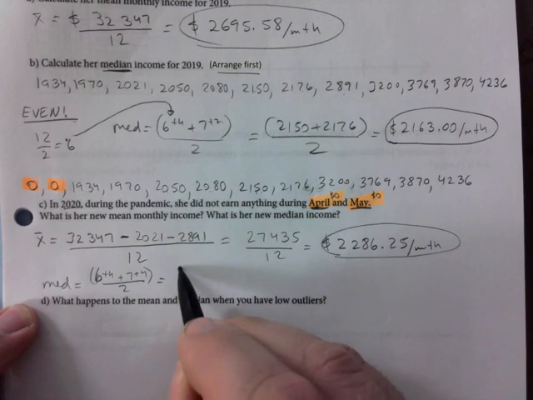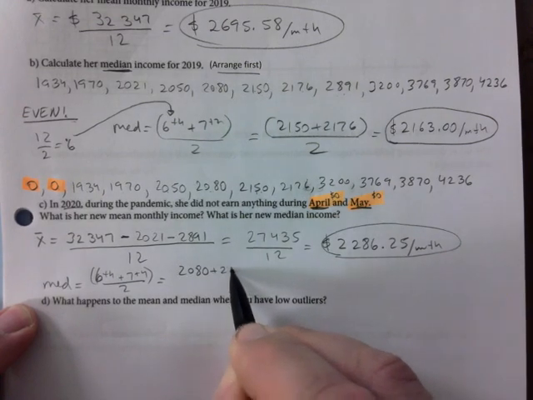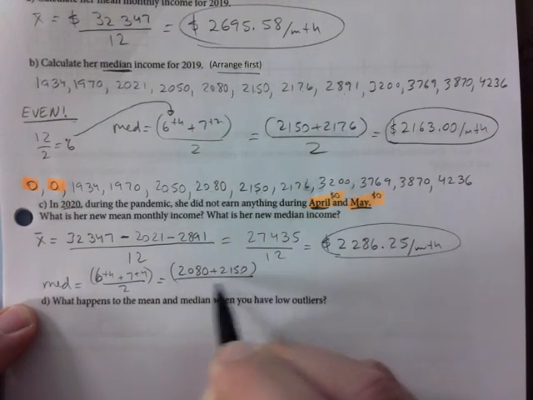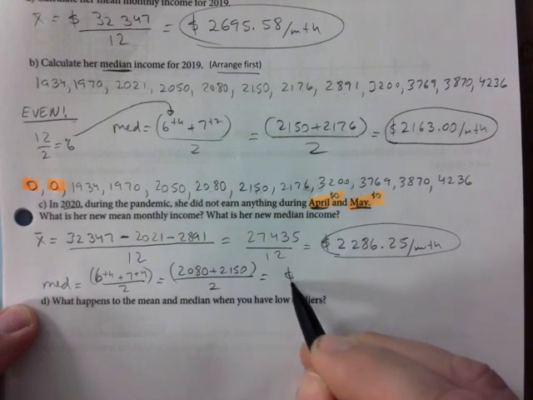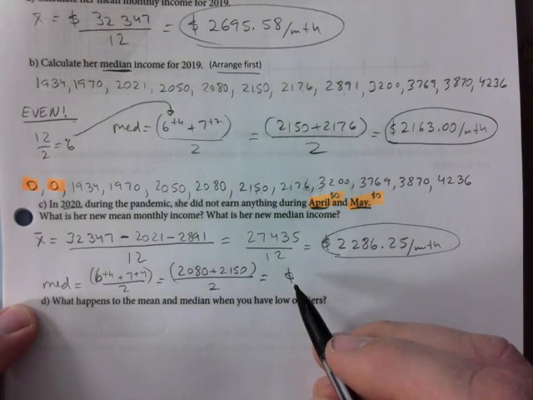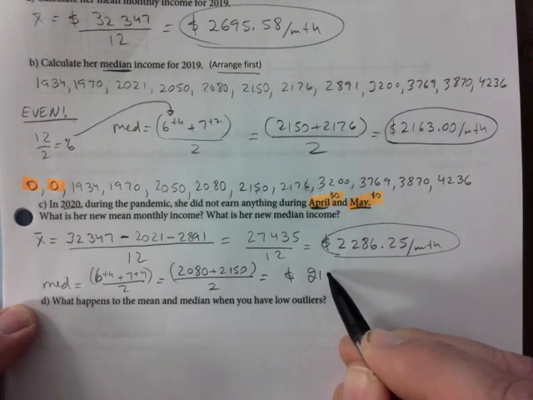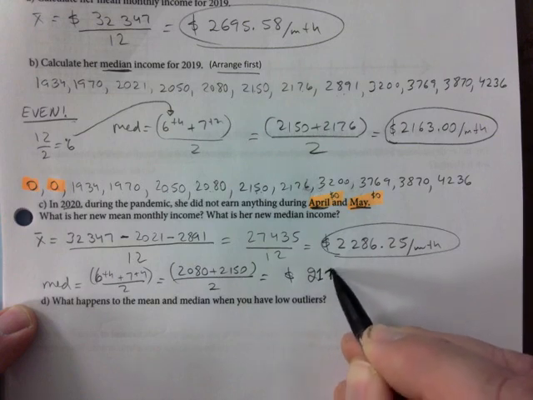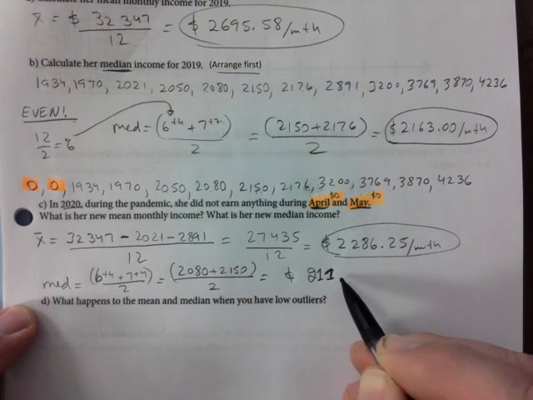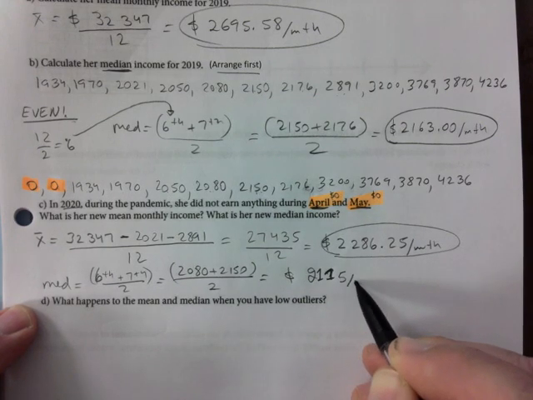It's these two values. So 2080 plus 2150. And so my new median, make sure you add first before you divide by 2, or else you're not going to get the right answer. 2,1... sorry, it's a 1, believe me. 2115 per month.